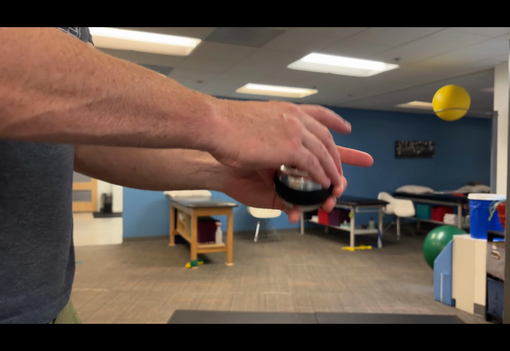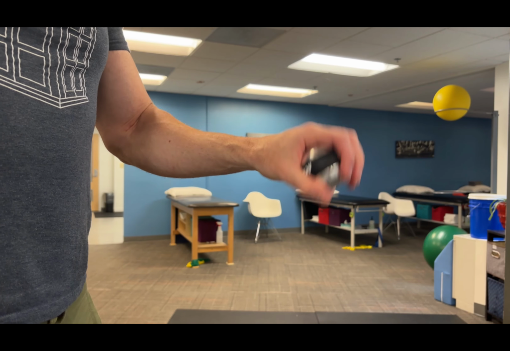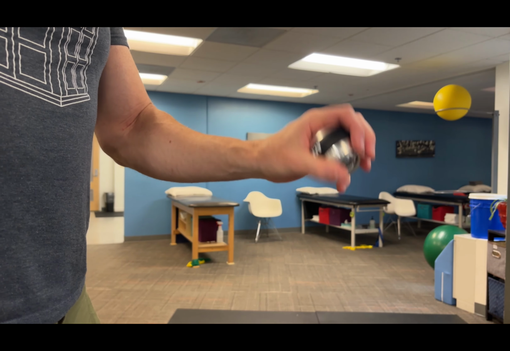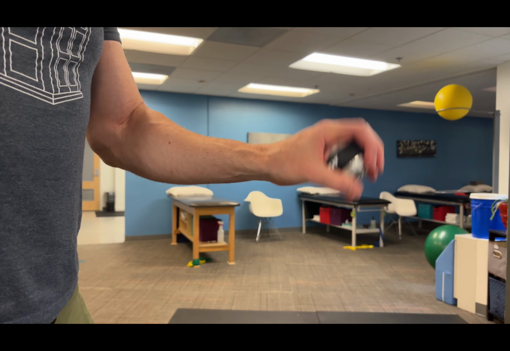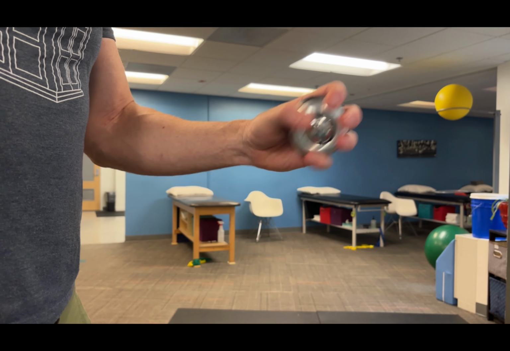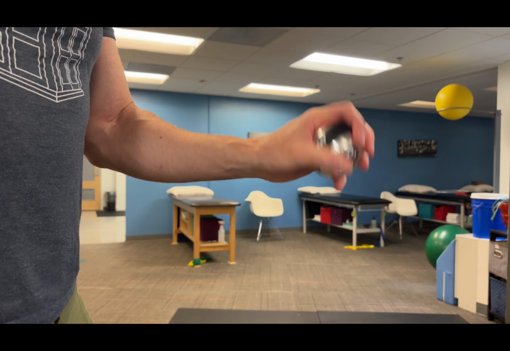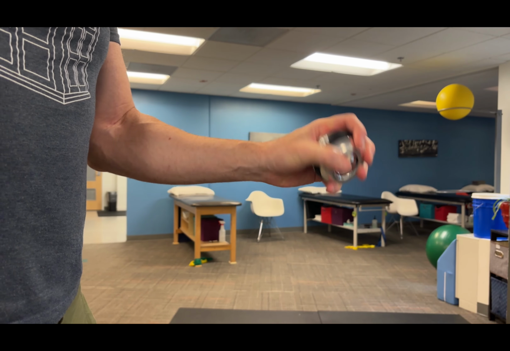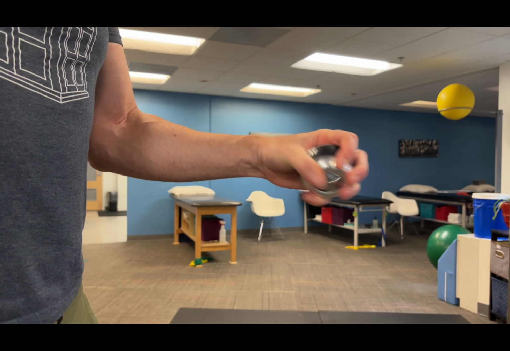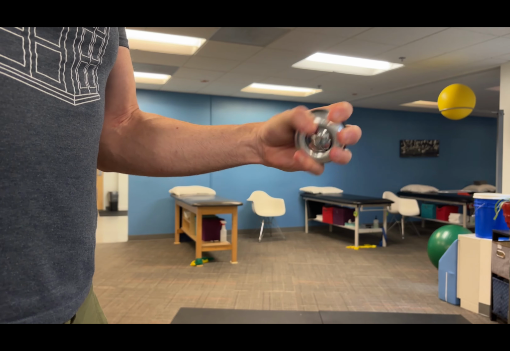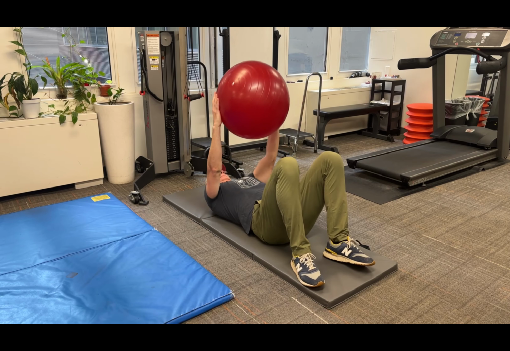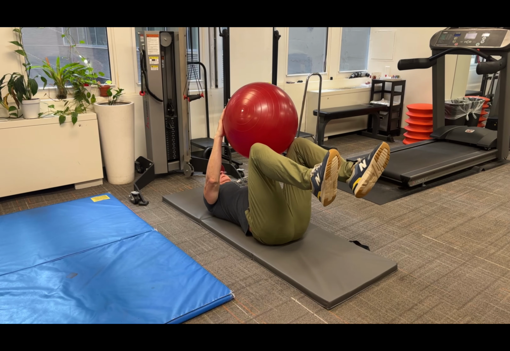Secondly, here I have a gyrotonic exercise ball. You can get those on Amazon. They're not expensive and they're fantastic. And what I'm doing right there is I am revving it up and using my wrist flexors and extensors to stabilize.